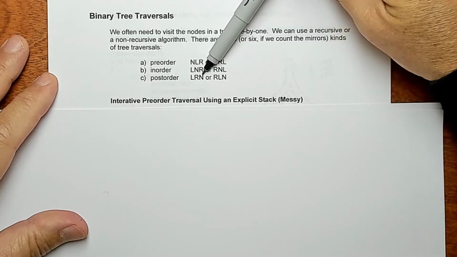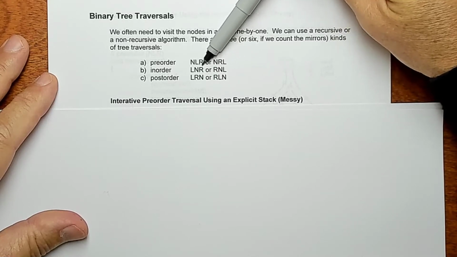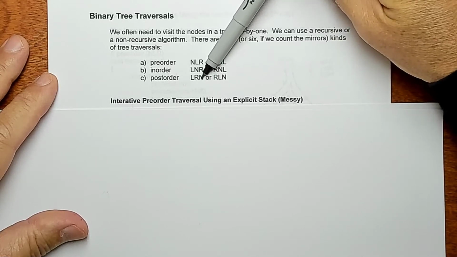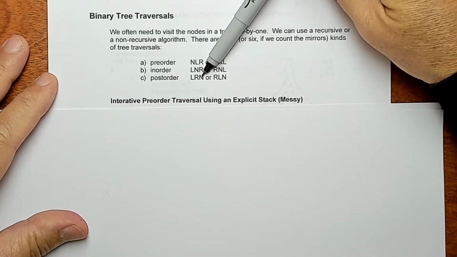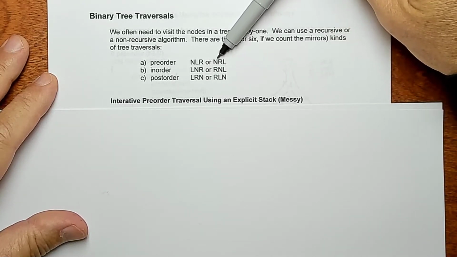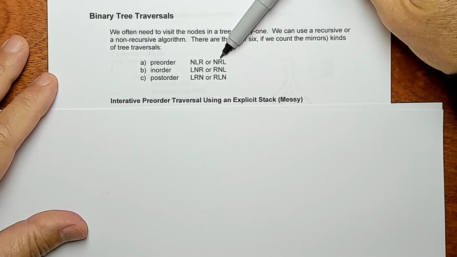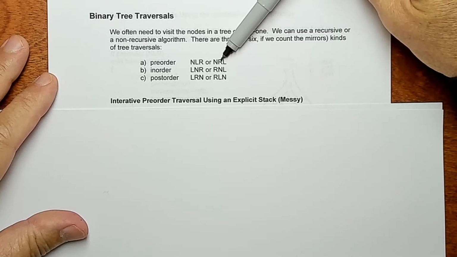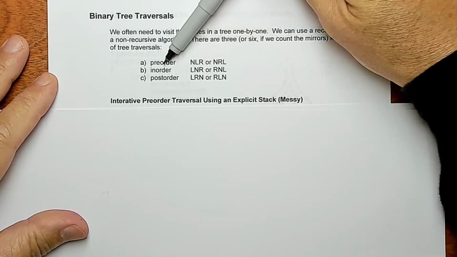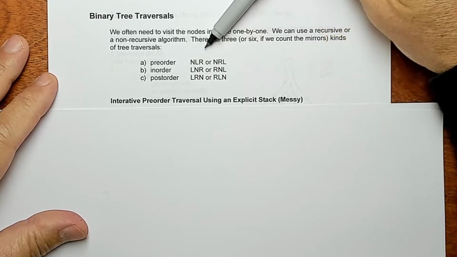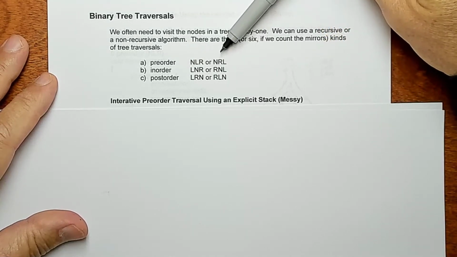And then for the post-order, you do the node last. So these 3 are the main orders of doing these things. Now you could do the mirror image of that, and you'd end up with this. So there's 3 kinds: pre-order, in-order, post-order, and their mirrors, which kind of makes 6 kinds.